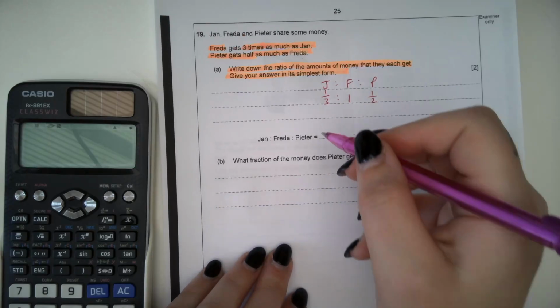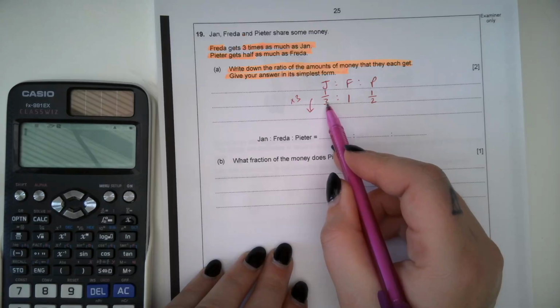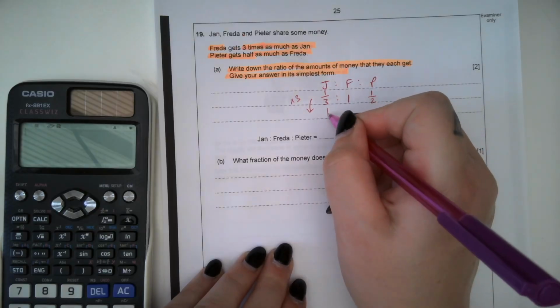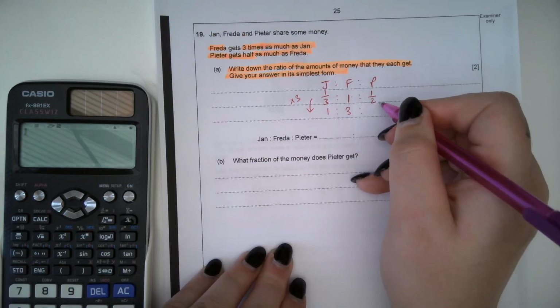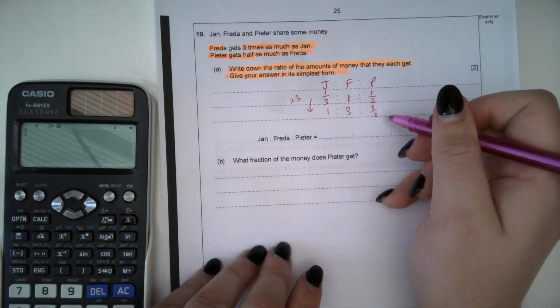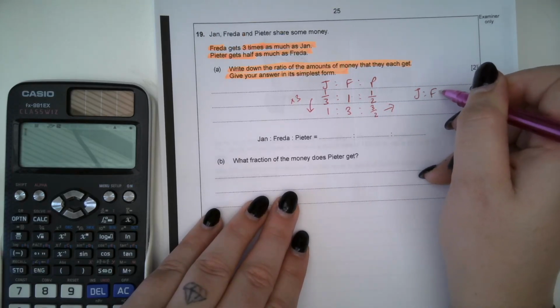So we're going to multiply by 3 to get rid of the third. 1/3 multiplied by 3 is 1. 1 multiplied by 3 is 3. And a half multiplied by 3 is 3/2. You can do that on your calculator. But then I'm going to multiply by 2.